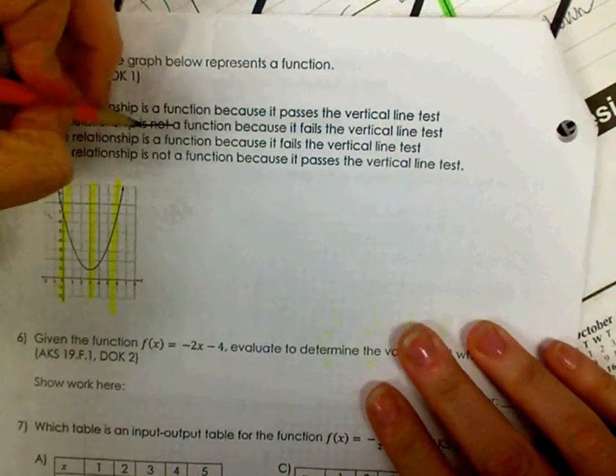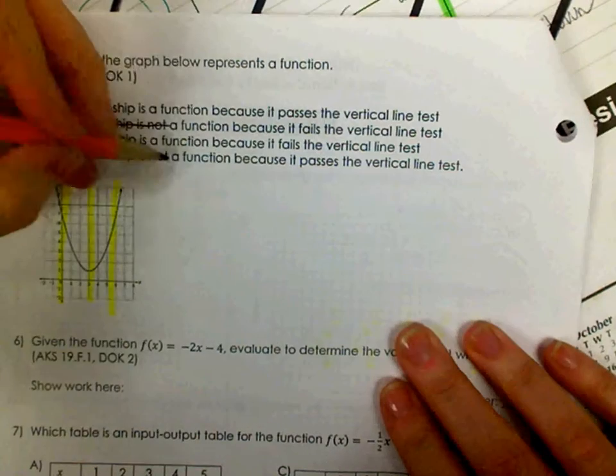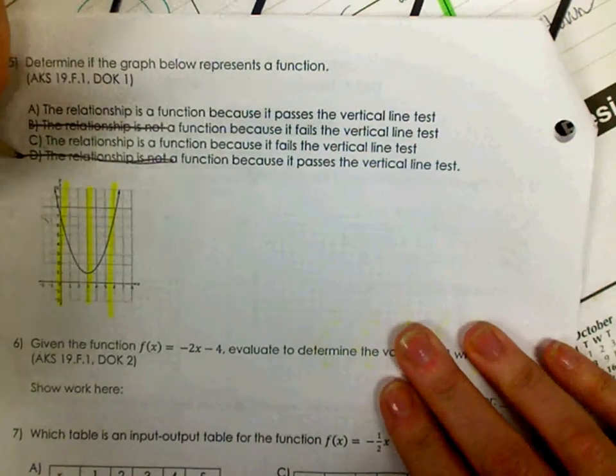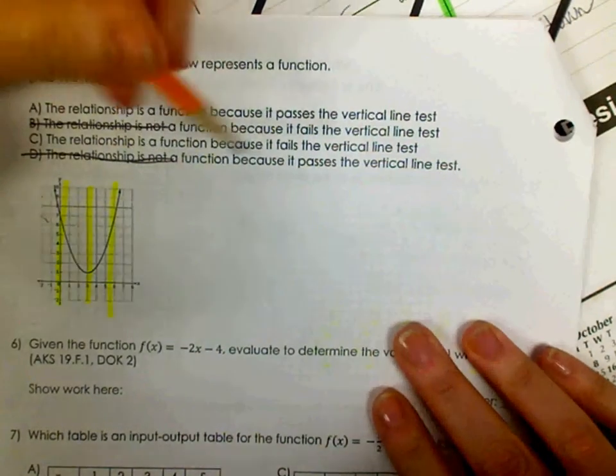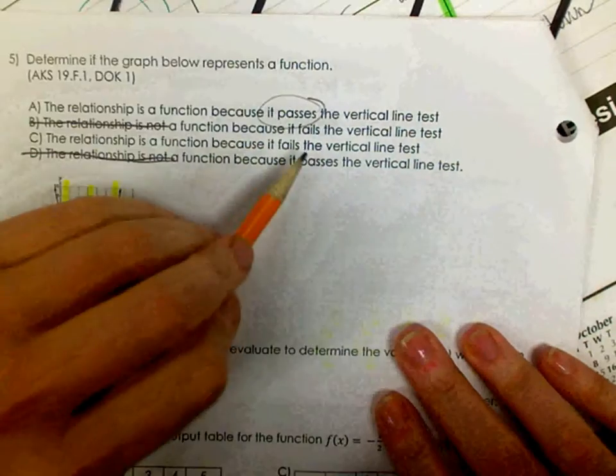So we need to cross out the ones that say not a function. So the relationship is a function because it passes the vertical line test. It passes the test.